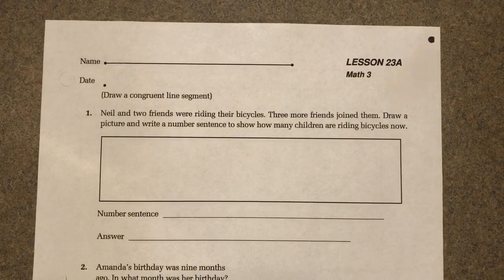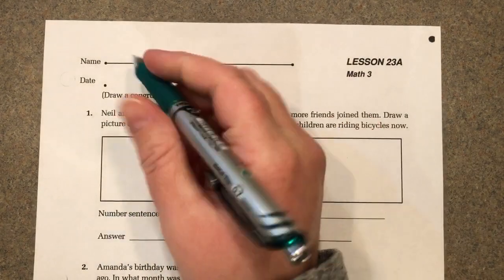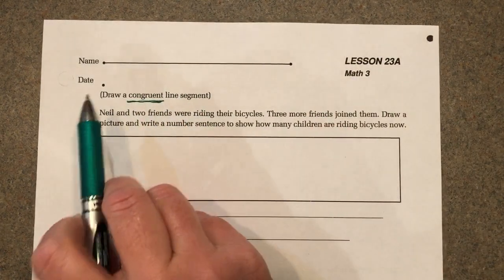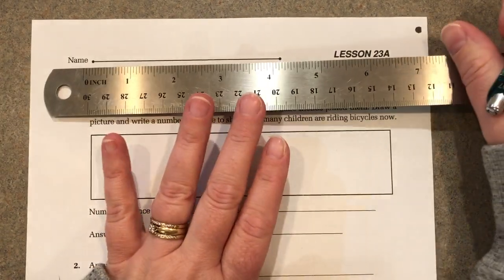So the first direction says draw a congruent line segment. Now you remember we talked about congruent. Congruent means same size, same shape. So we need to measure this and draw something the same size.